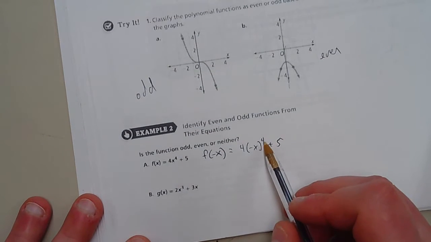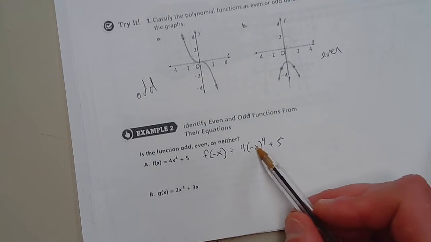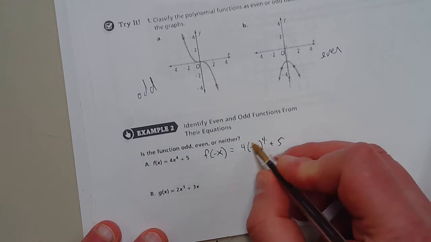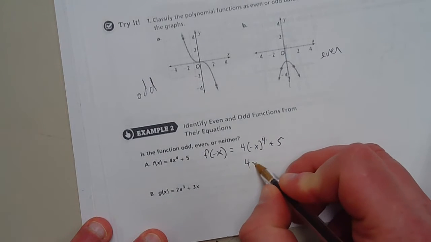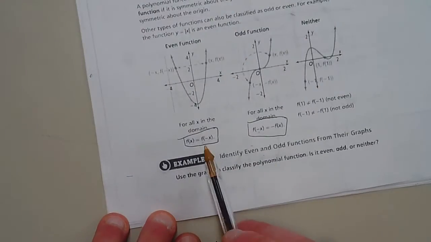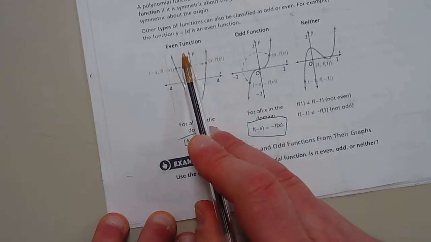And anytime you have an even power, any negative to an even power is going to become positive, because a negative number squared becomes positive. A negative number to the 4th becomes positive. A negative number to the 6th. So as long as you have an even power, this is going to essentially just go away. And this is going to be equivalent to 4x to the 4th plus 5. So in this case, when we substitute a negative in, it doesn't change the function. It's still exactly equivalent to this one. And so the rule was, if the function stays the same when you plug in negative x, it's the same as the original, then it's even. So we would know this is an even function.